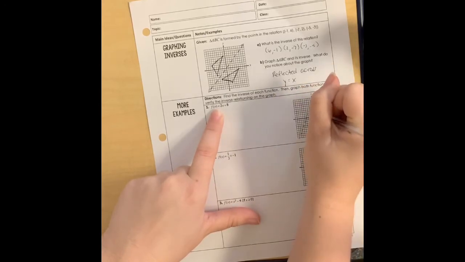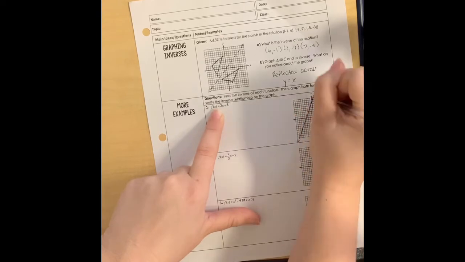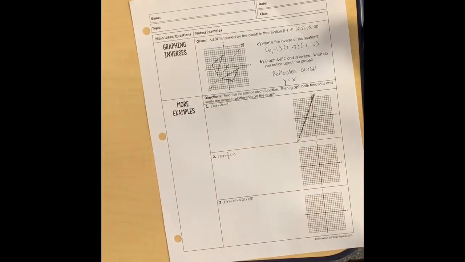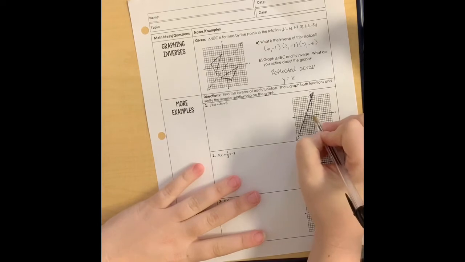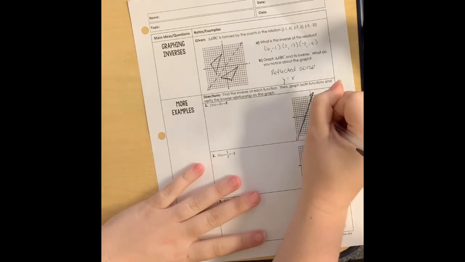Okay, so this is our line right here. I'm also going to draw the line y equals x. I'm going to draw it as a dotted line. That's what we want our line to be reflected over. Okay, so that's just going up 1 to the right 1. It just keeps repeating that.